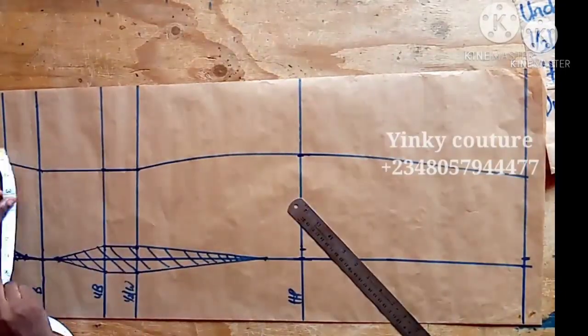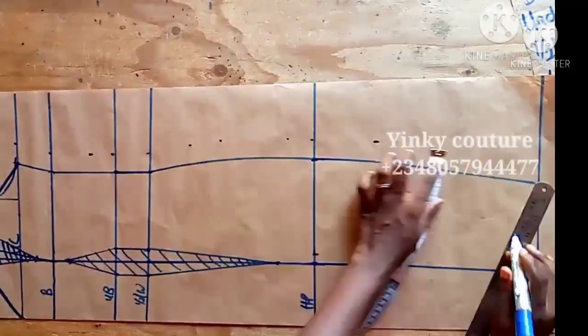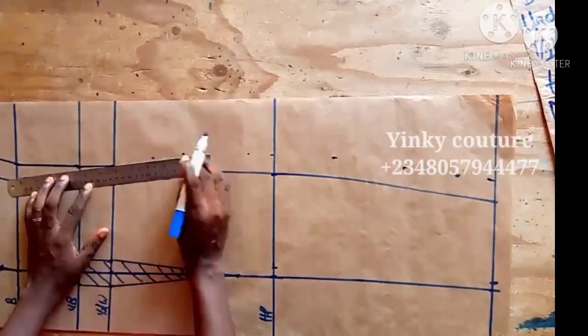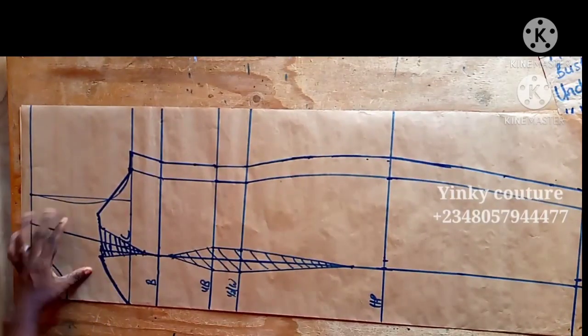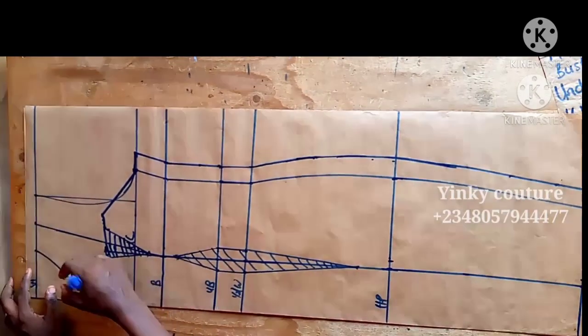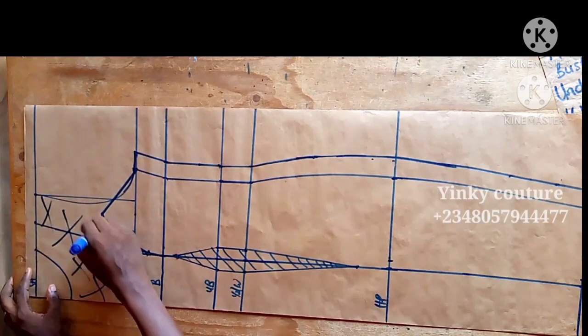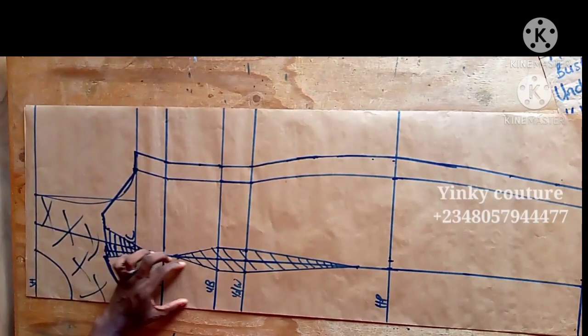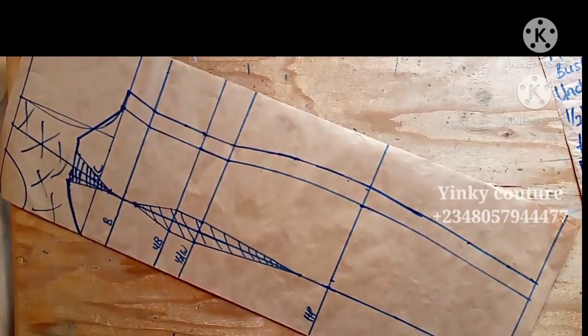Then I'm going to add allowance of 1 inch to it. 1 inch is okay. I'll add 1 inch like so. Then connect it the way I connected the former measurement. So having done that, this is the yoke. I'm going to remove the yoke since it's a tube dress. So this upper part will be removed. So I have shaded that part also.